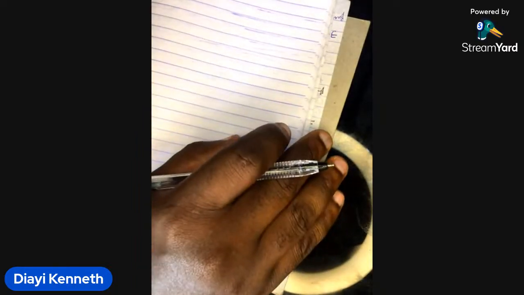Here, we are asked to find the mass of silver deposited when a current of 10 ampere is passed through a solution of silver salt for 4,830 seconds.